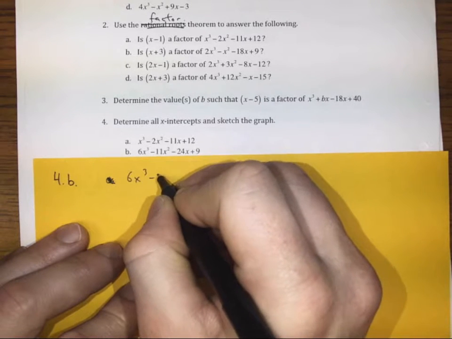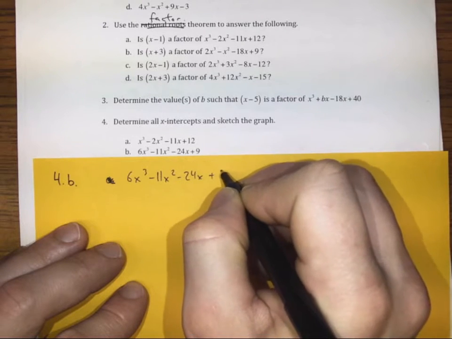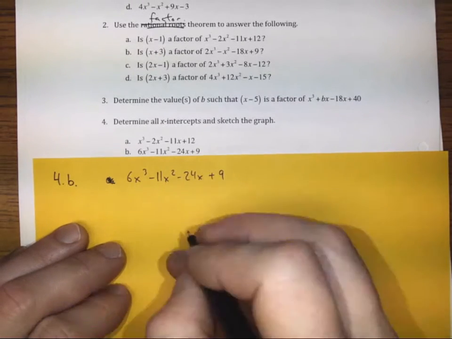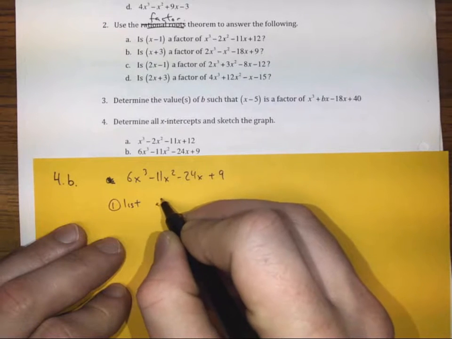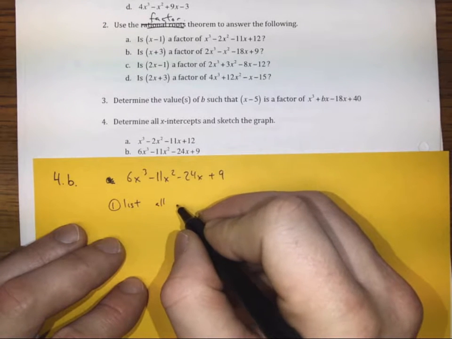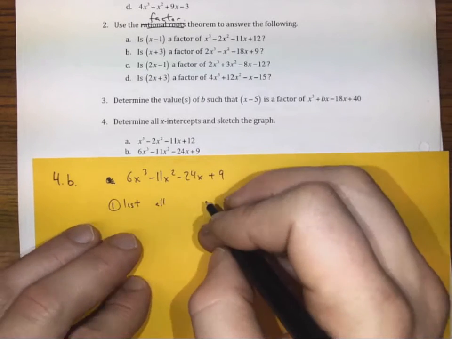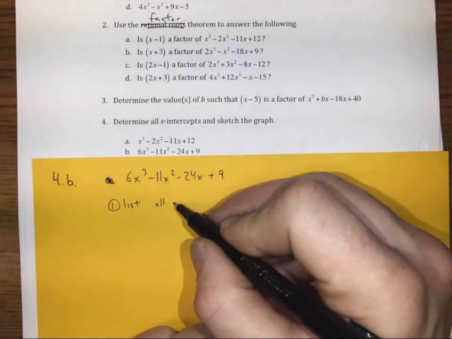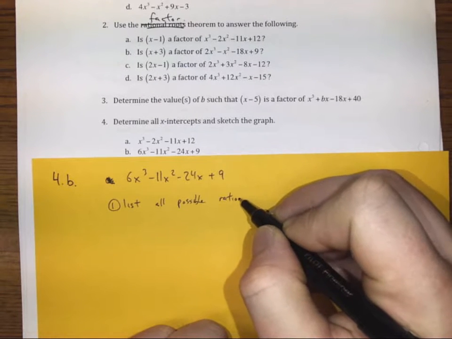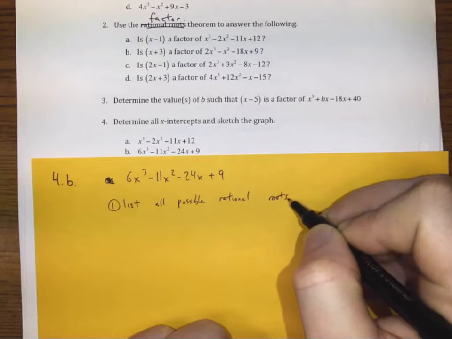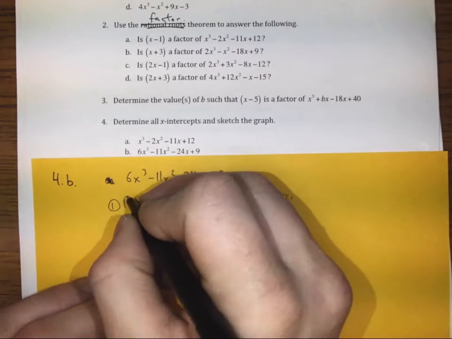So we got 6x cubed minus 11x squared minus 24x plus 9. Now, the first thing we'll do is list all possible rational roots. You don't always have to do this. If you think 1 or -1 is a root, you can maybe go ahead and do that, or if you feel like you have some intuition, you can give that a try. But we're going to do this just to keep us in shape with this rational roots business.